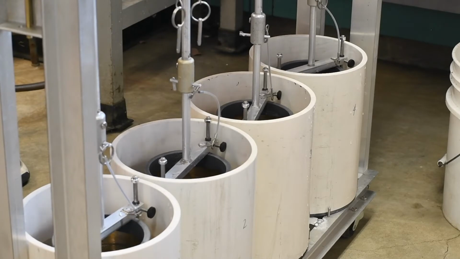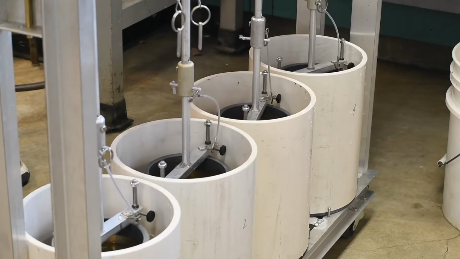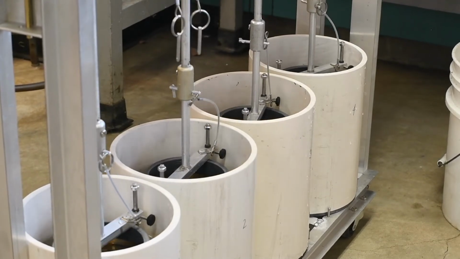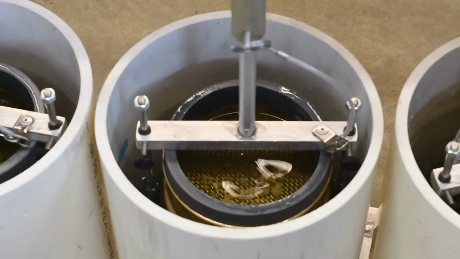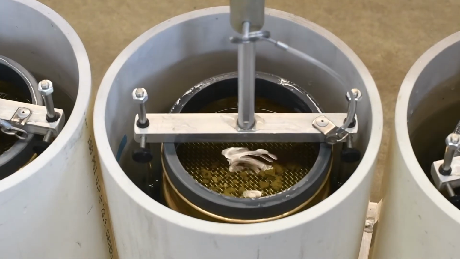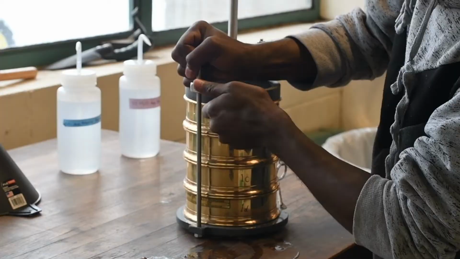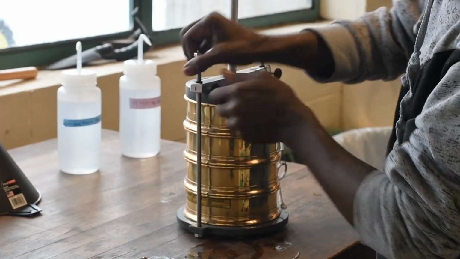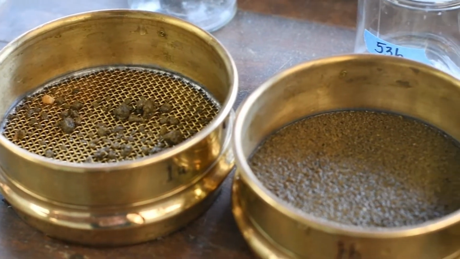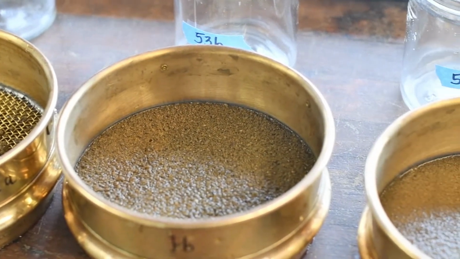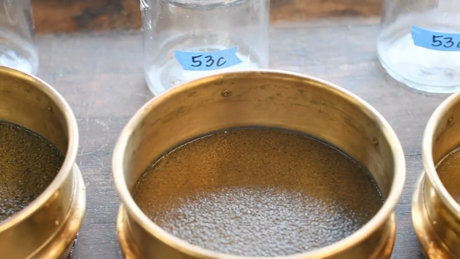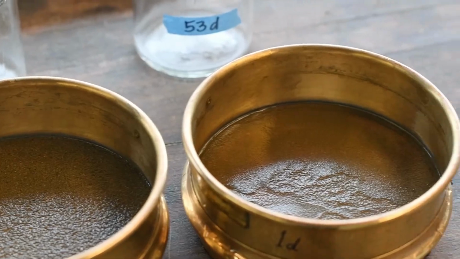This apparatus is called a modified Yoder device. Our machine is set up to run 4 samples at a time. Each station consists of a drum filled with water and a stack of sieves. For our soils, we use 4 sieve sizes, which are sizes 2mm, 500 microns, 250 microns, and 53 microns.